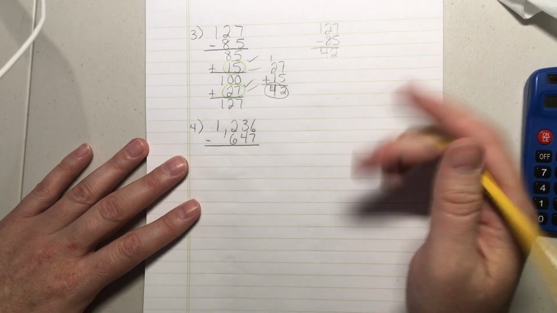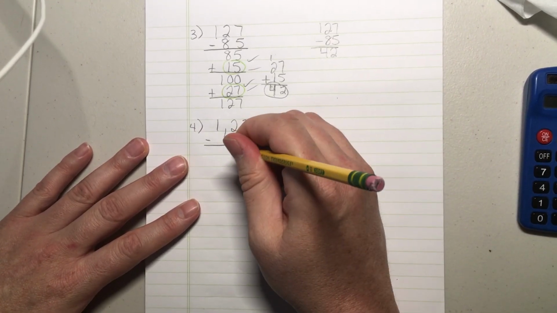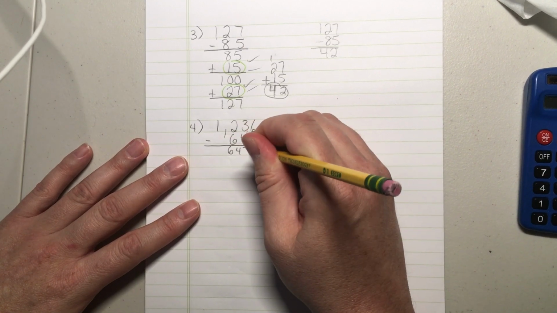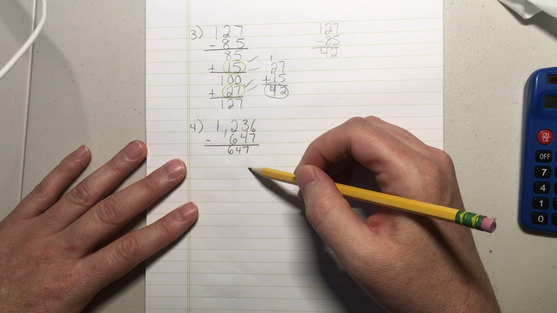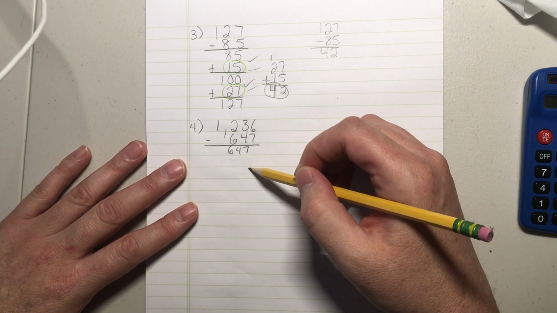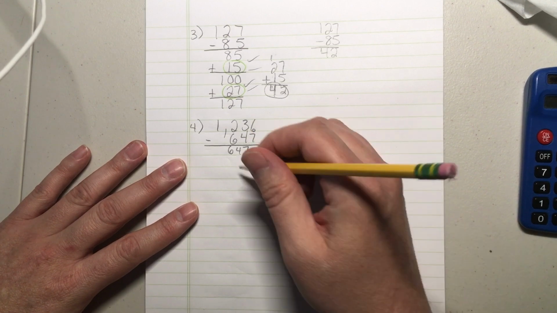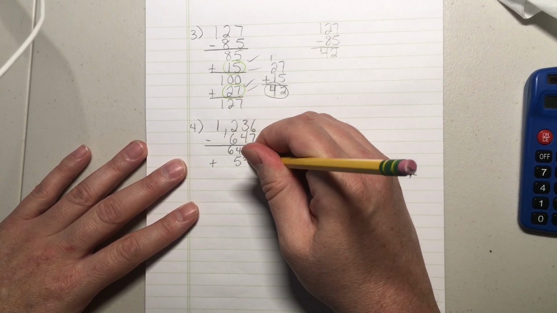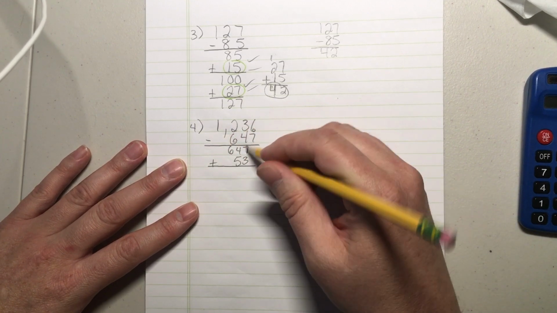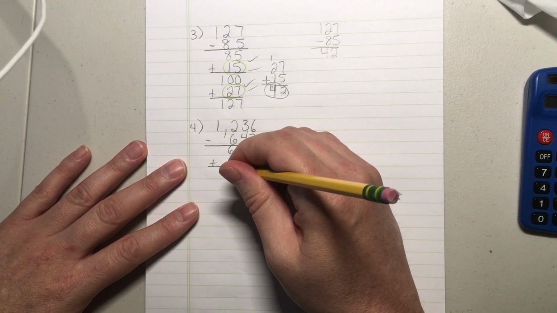Okay, so what I'm going to do is I'm going to go from 647. I want to try to get to 700 if I possibly can. That way, it's a landmark number that I can make a big jump off of. So I'm going to add 53 to 647. Okay, so now I'm at 700.